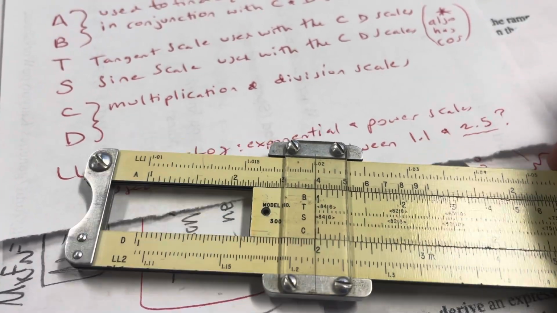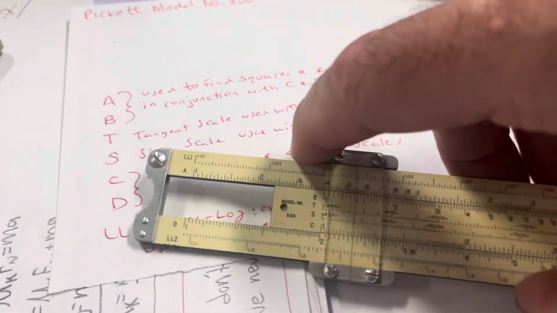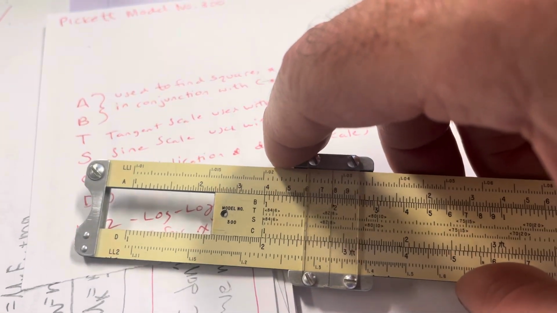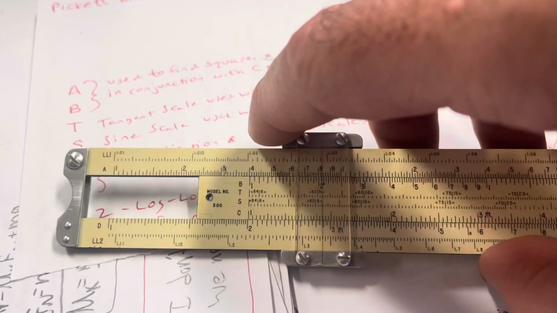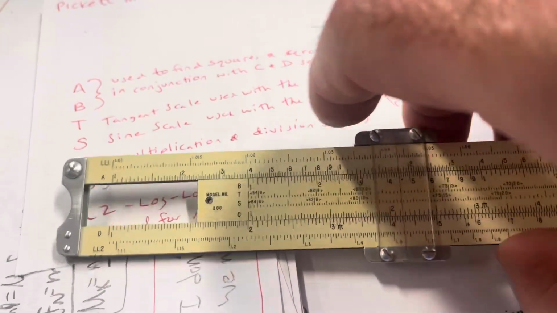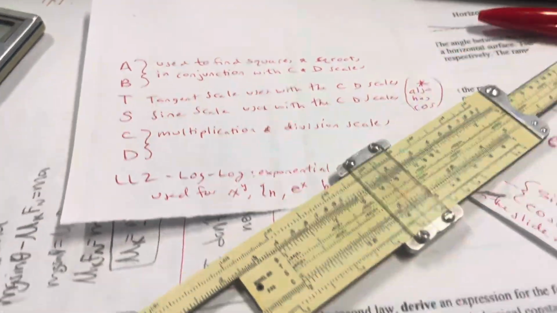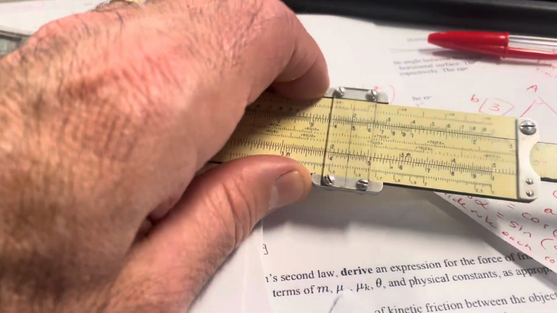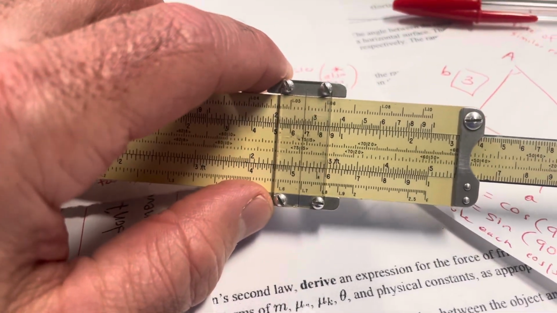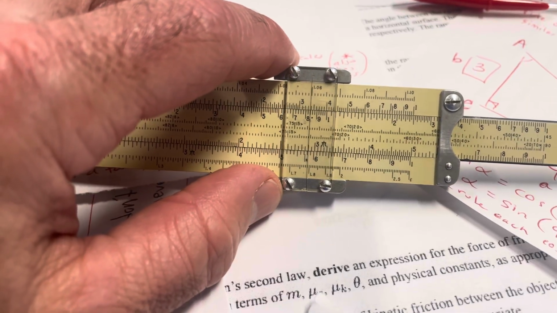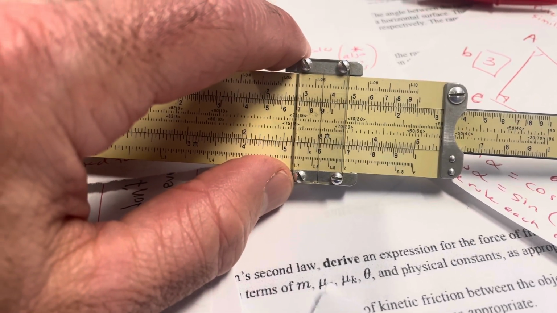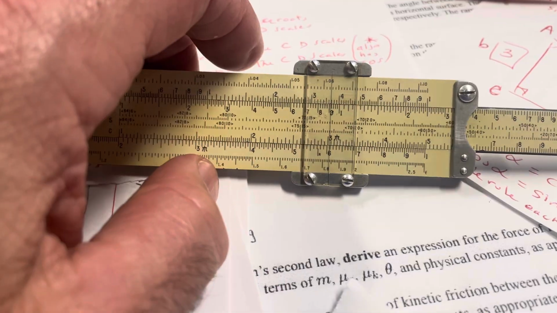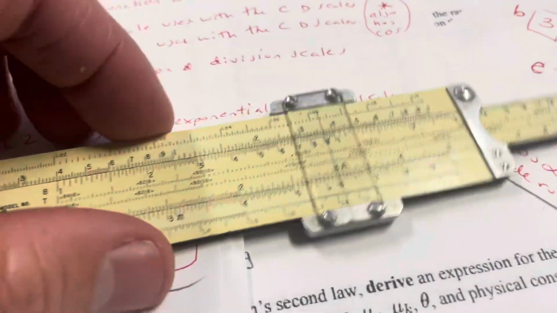And now we actually move the hairline. We're not going to move the middle thing. So 2 times 3 is 6, right? So I'm going to move this to 3 on the center one. And if I move it to 3 on the center one, whoopee, we get 2 times 3. The 6, the answer's on the bottom. That's not too exciting. Let's do sine and cosine.